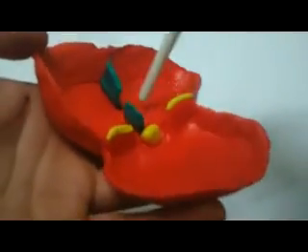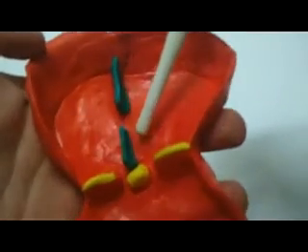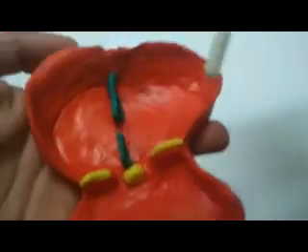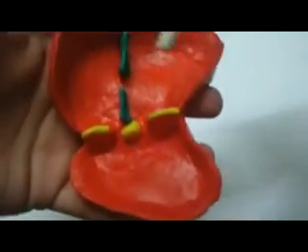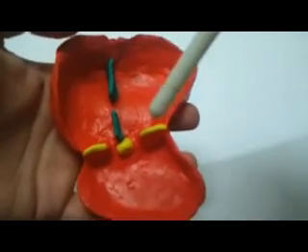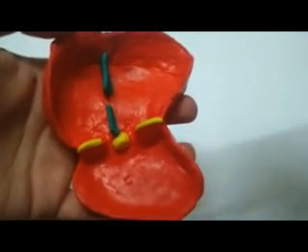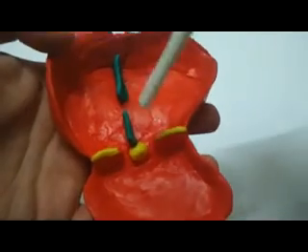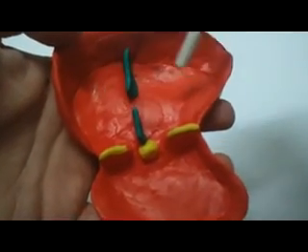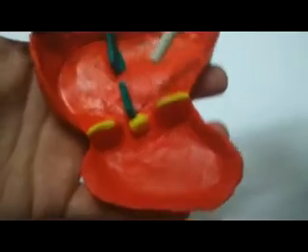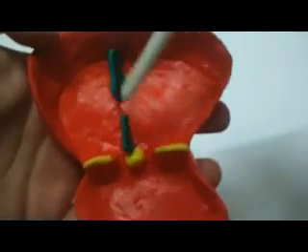So this was a very simple demonstration of how the atrial septum forms in the heart of the embryo. This process occurs around day 30-31 of fetal life, and it divides the right atrium and left atrium and forms this septum.